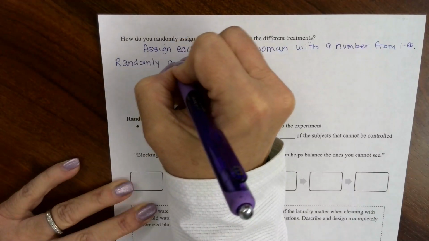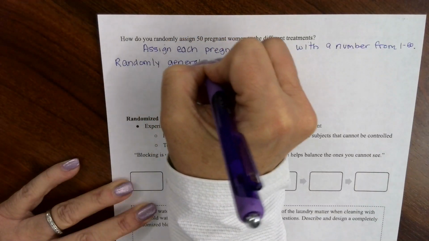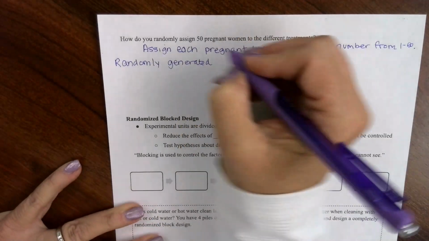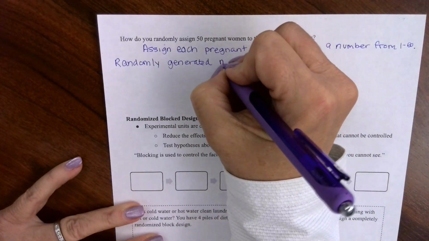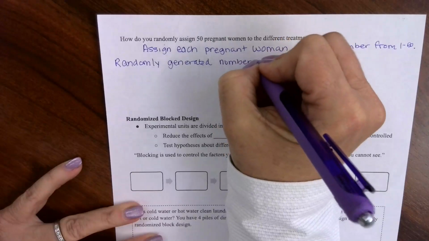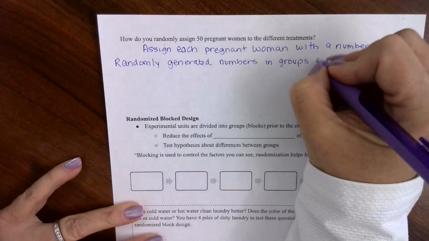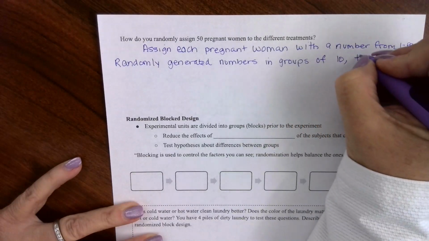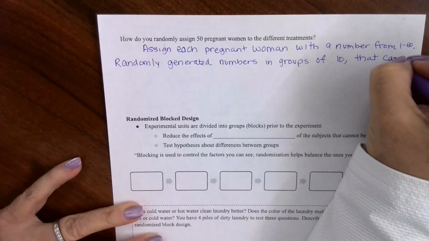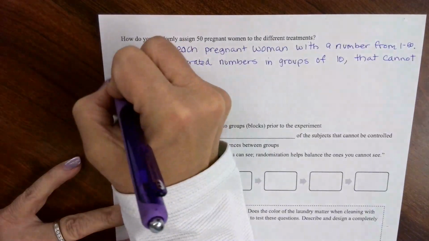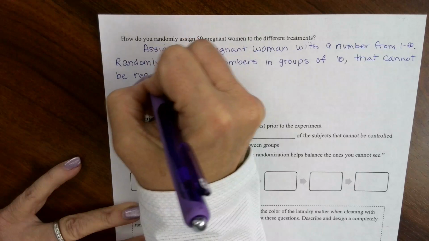Randomly generated numbers in groups of 10 that cannot be repeated.